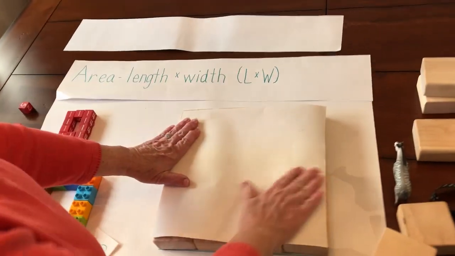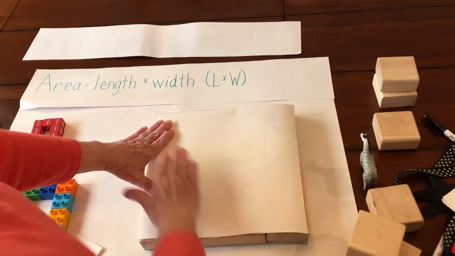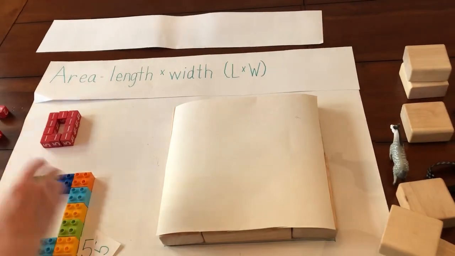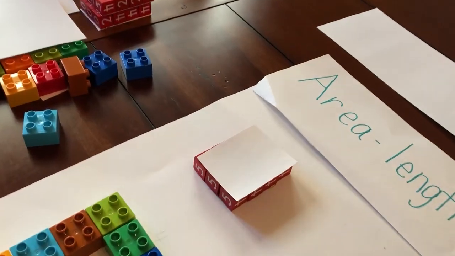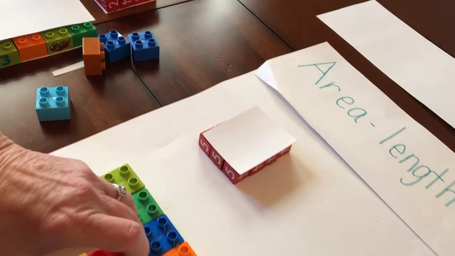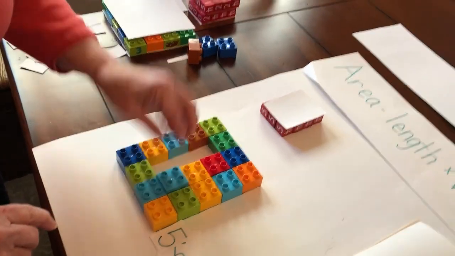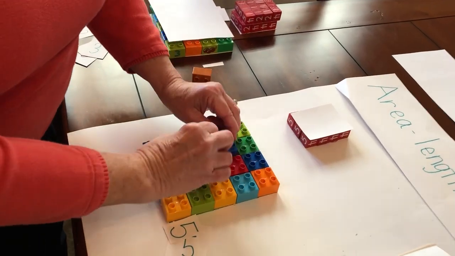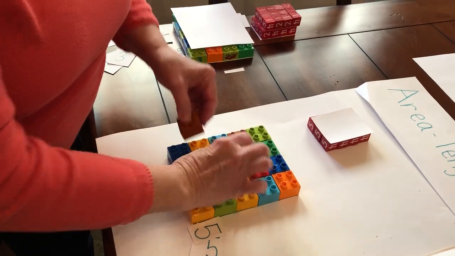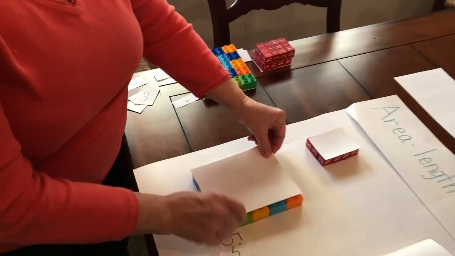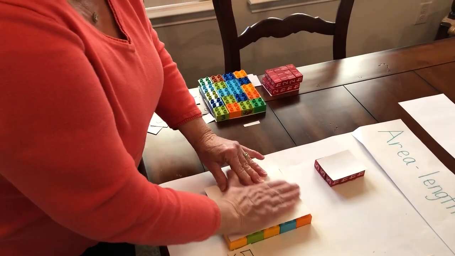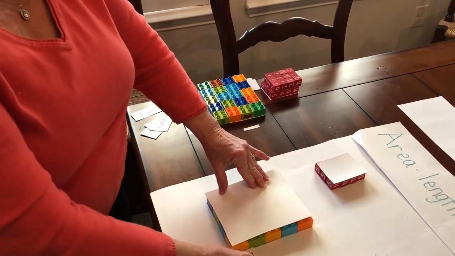So this is the surface of this shape right here, this surface. This is the surface, or the area, of this space. And if I fill this one in, this is the surface, or the area, of this shape right here.